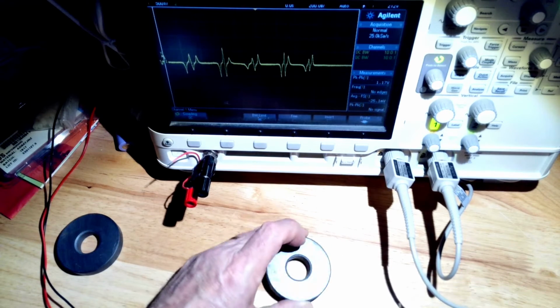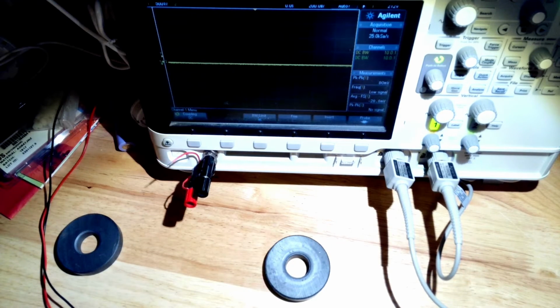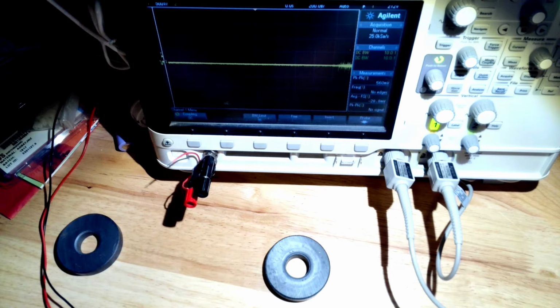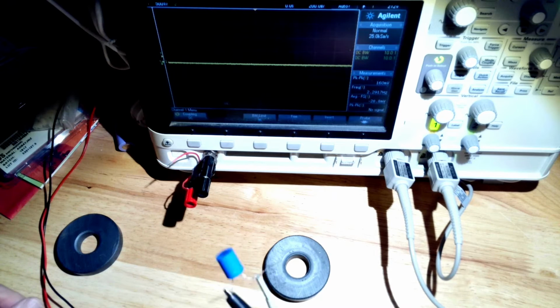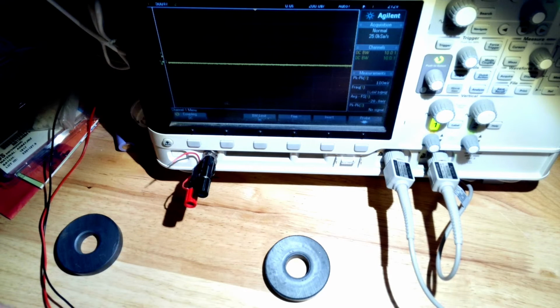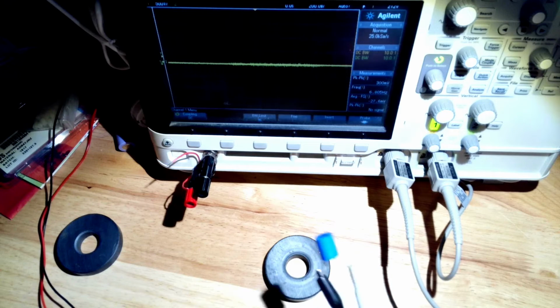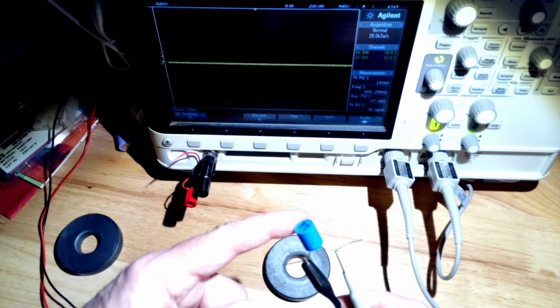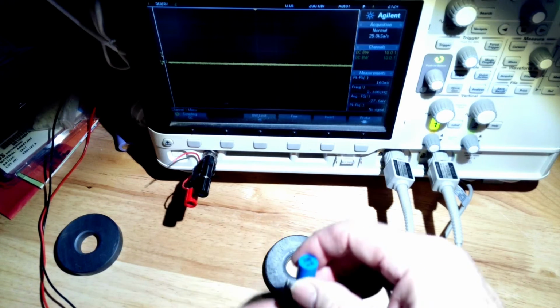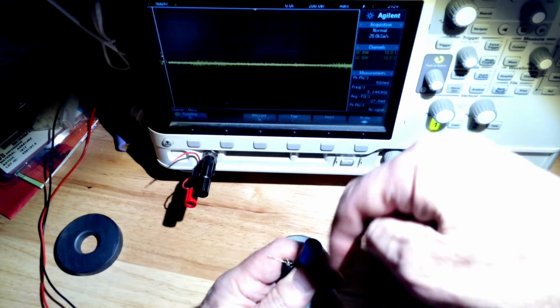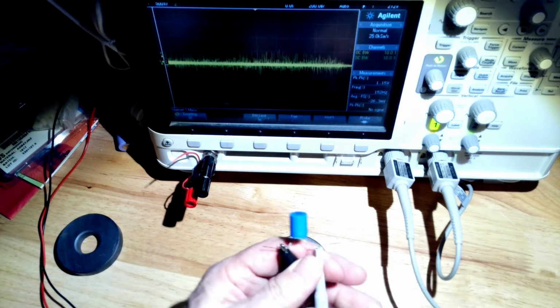But the most important point that I wanted to show is when you move a wire near a magnet, the energy in the moving wire cutting across the magnetic field induces current into the wire. This is a bunch of coiled up wire in here. The wire goes around in a helical fashion, like a spring.